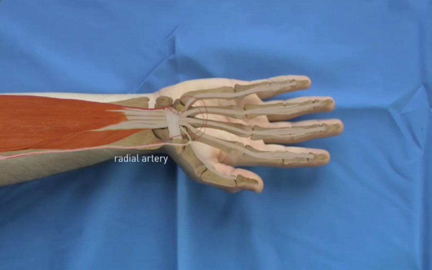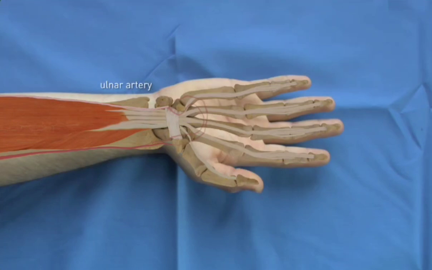The radial artery arises from the brachial artery. More distally, it is located on the radial, volar side of the forearm and wrist. The ulnar artery arises from the brachial artery as well. More distally, it is located on the ulnar volar side of the forearm and wrist. Both arteries are located outside of the carpal tunnel.